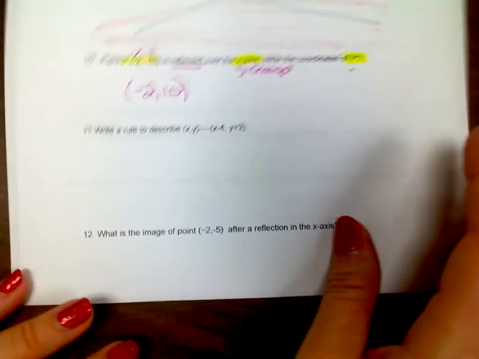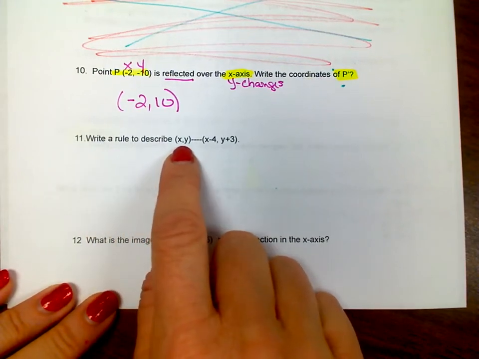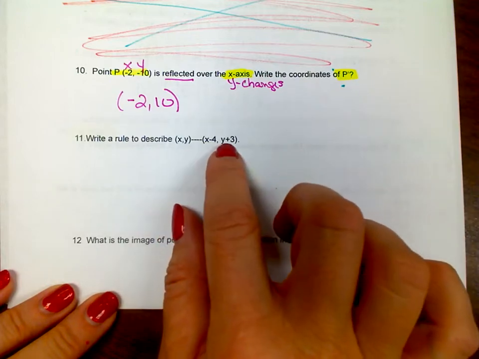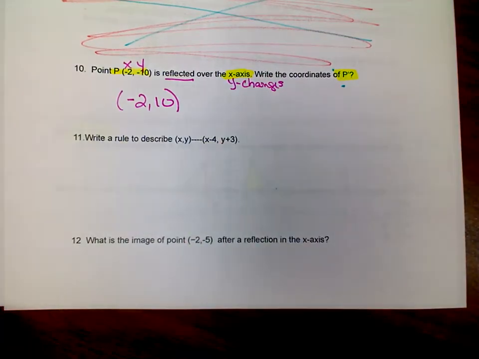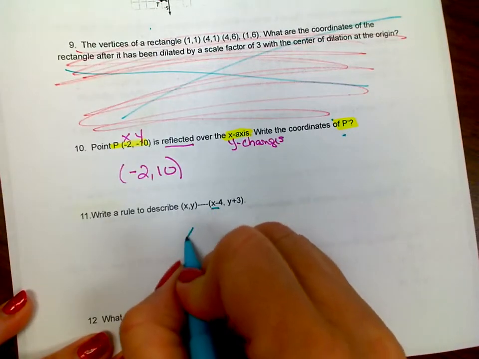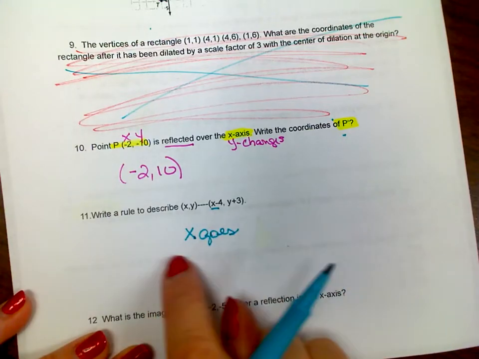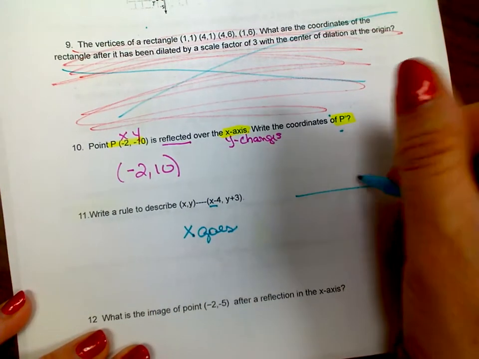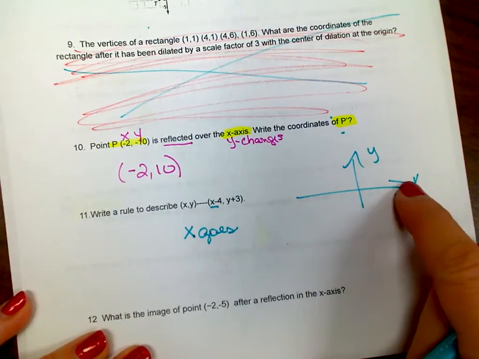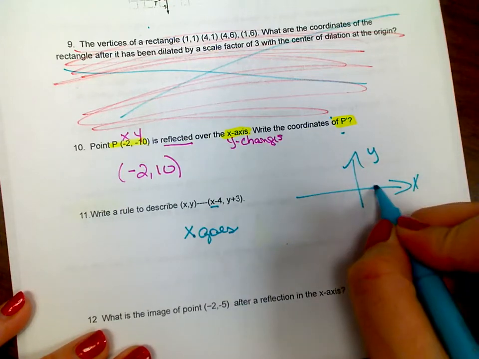Number 11, write the rule to describe x, y is translated to x minus 4, y plus 3. So your x goes, okay, so if this is my x-axis, and you take x minus 4, so let's just say it's right here.